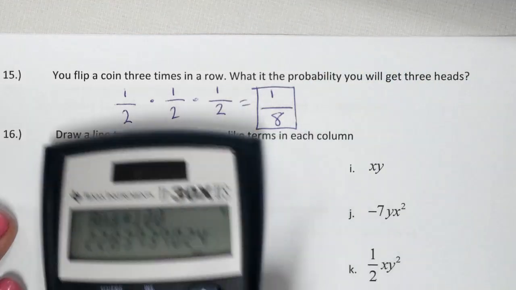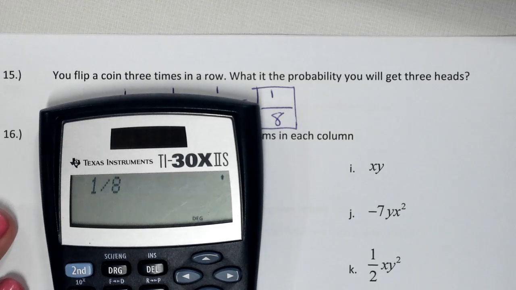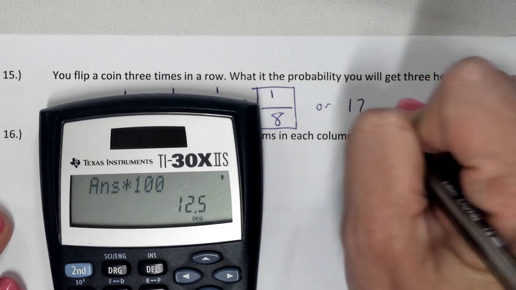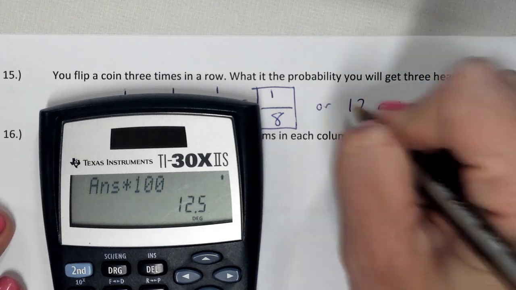Or again, I could find the percent. Times 100, which gives me 12.5%.